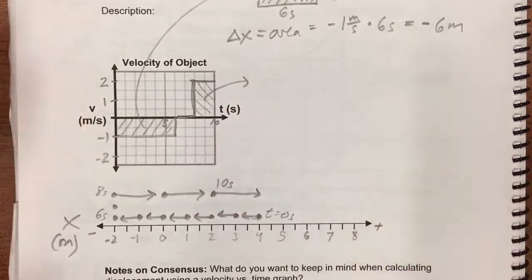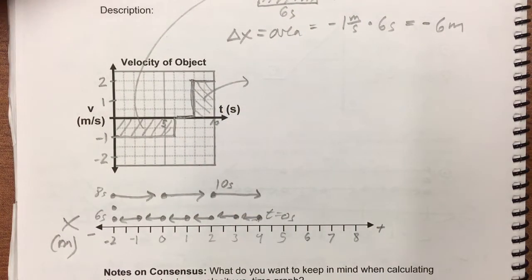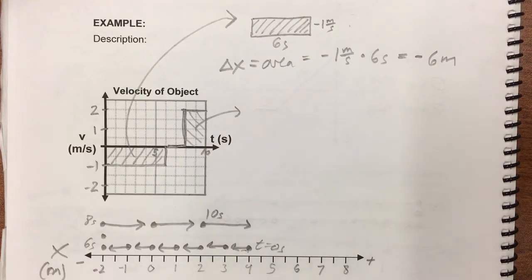You may be wondering, like, why on earth are we calculating the area of things? We're going to get to that in a moment. We're going to see how that works.